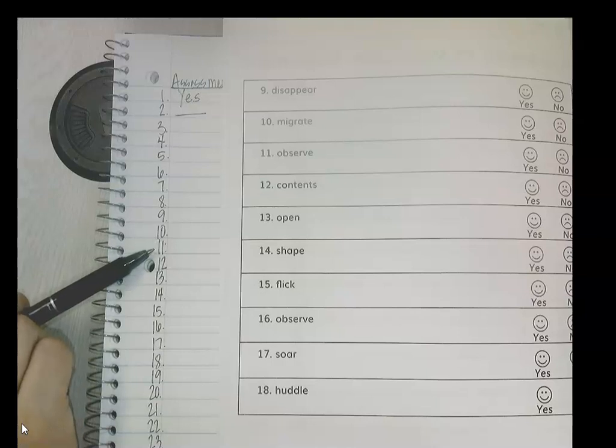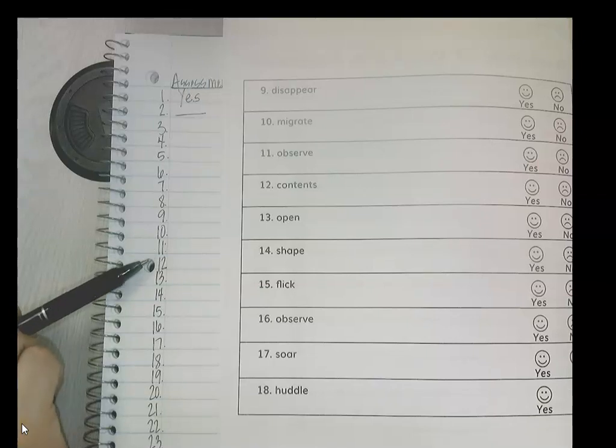Number 11, observe. If you look away when the goalie made the play, did you observe it? If you look away when the goalie made the play, did you observe it? Number 12. Contents. Does a package of food list the contents? Does a package of food list the contents?